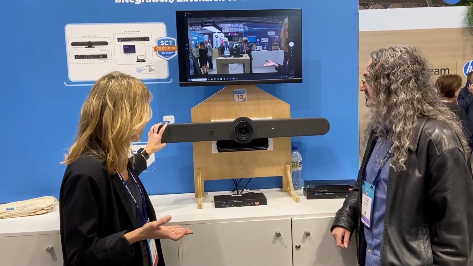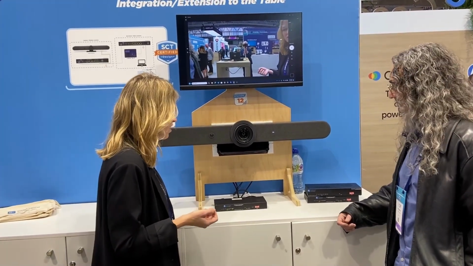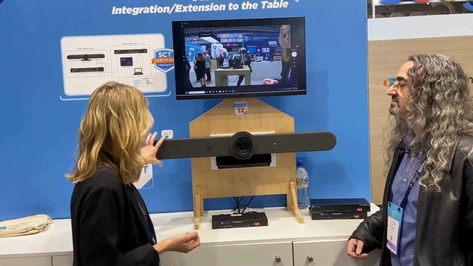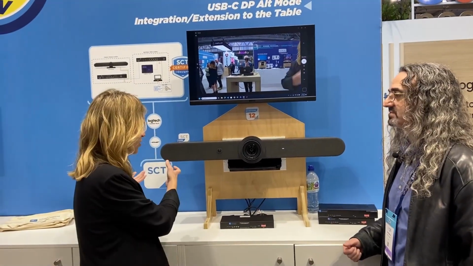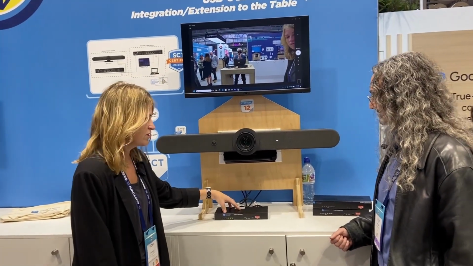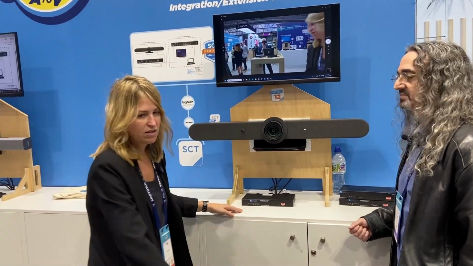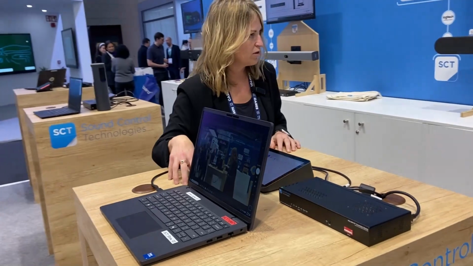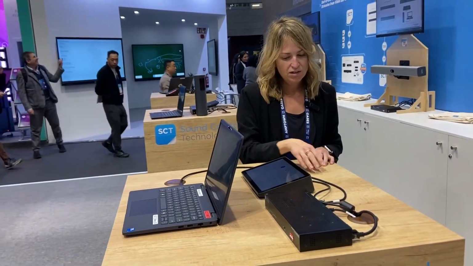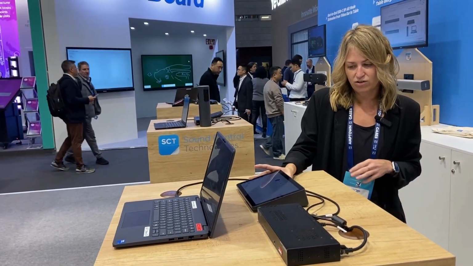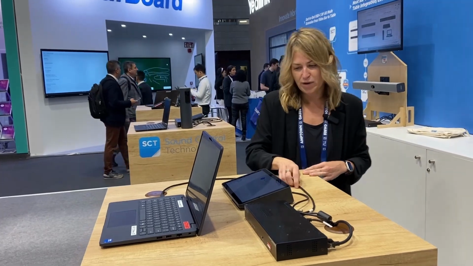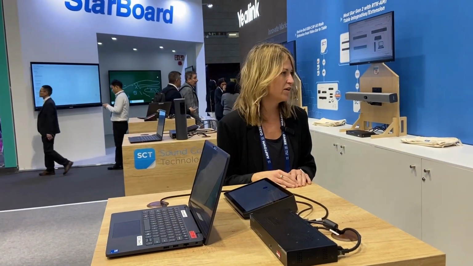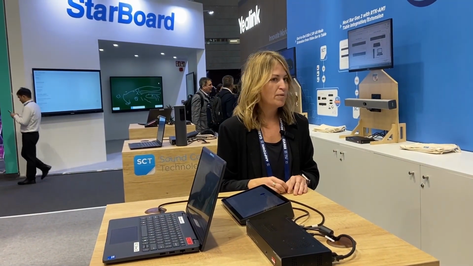So this is a Logitech Rally Bar. This one is not DP alt mode enabled, but it's just a limited functionality of the bar itself. We have it again with the RTK in one box. We're running it under the table, and we are allowing the table end to be DP alt mode capable. Okay. Nice. So we have it set up here with a Logitech Tap touch panel, as well as, again, bringing BYOD capabilities, and powering the laptop.